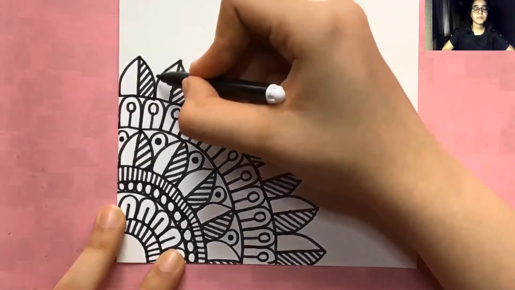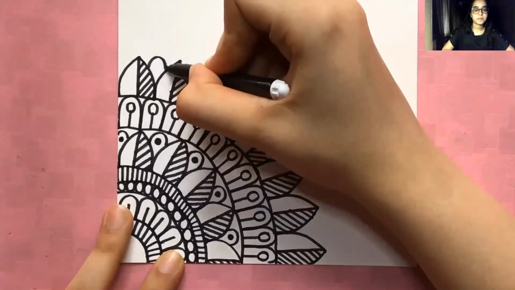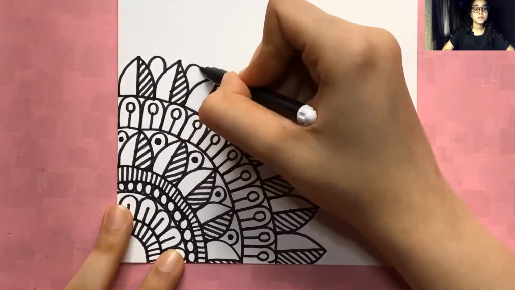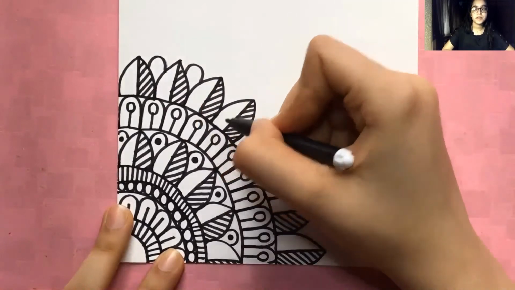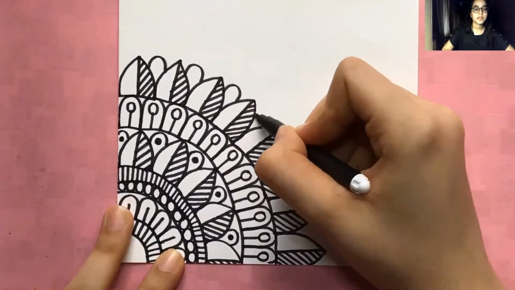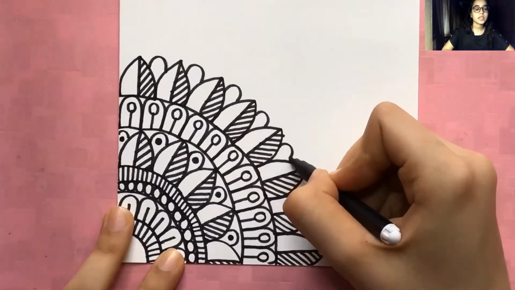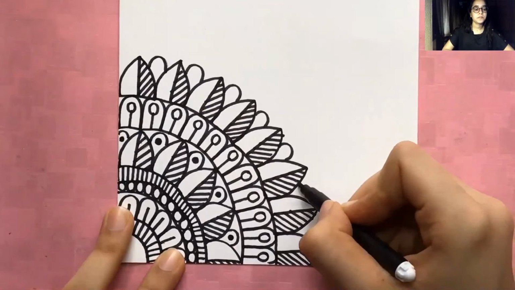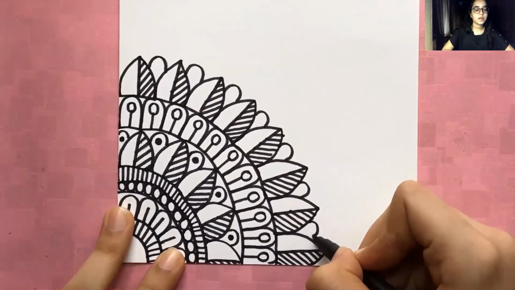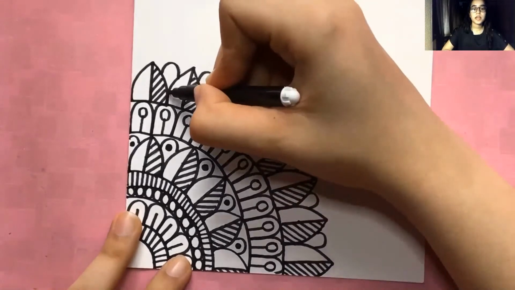So now again between the two leaf shapes, just drawing a curved line. The same curved line between the previous two leaf shapes. These are the two leaf shapes, and I'm drawing a curved line. Okay, now let's fill something inside this curved area as well.